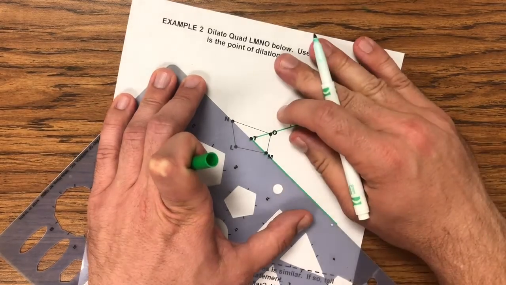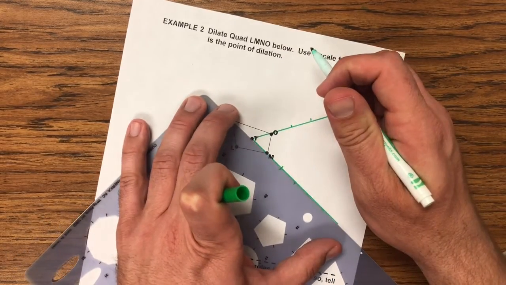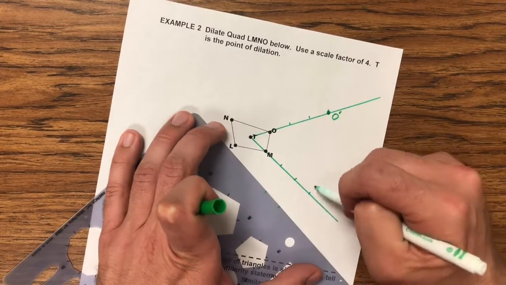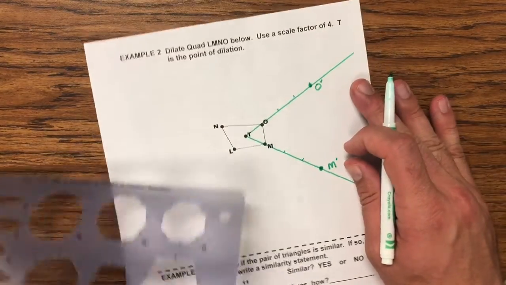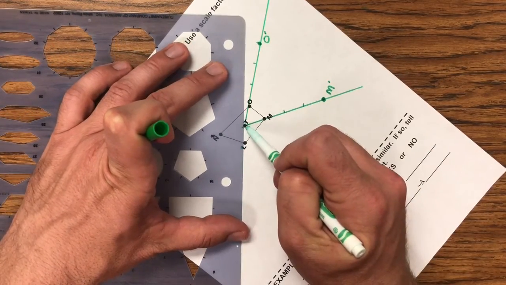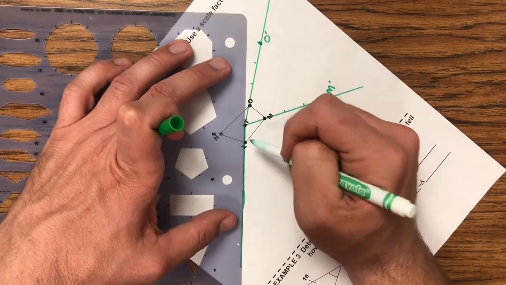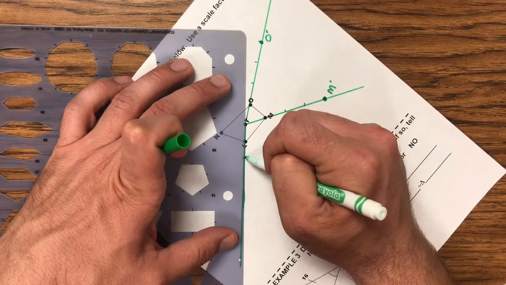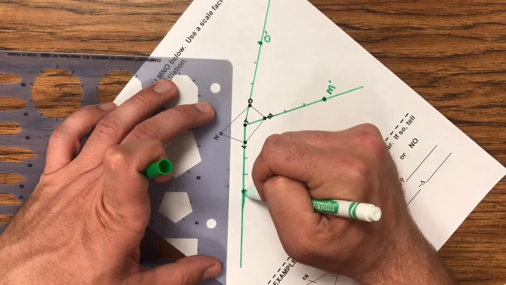Mark my straight edge here. 1, 2, 3, 4. M prime. T to L. One, 2, 3, 4.